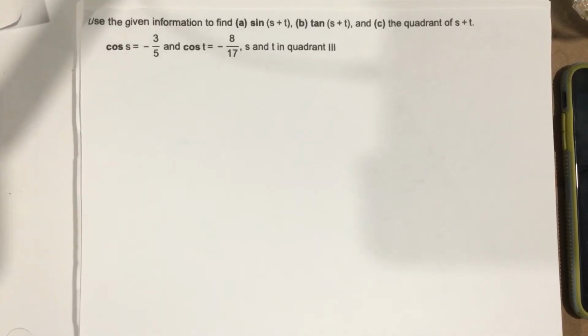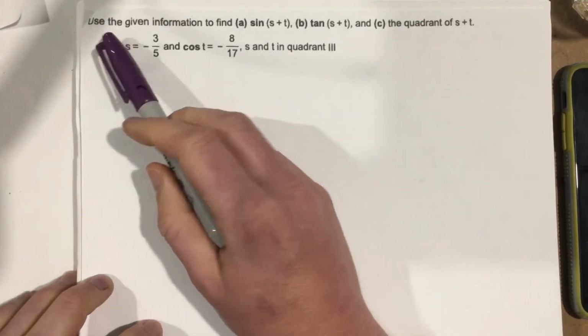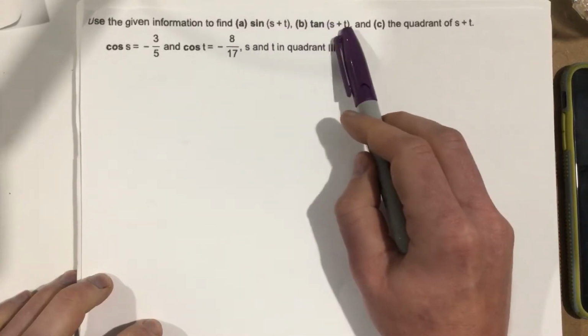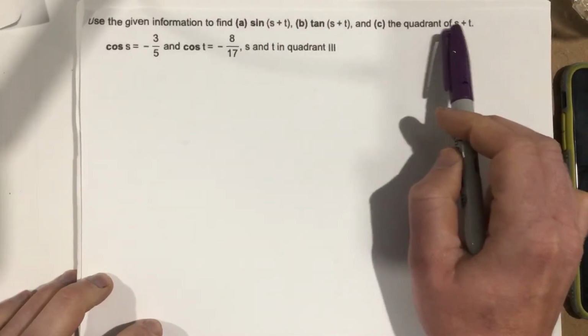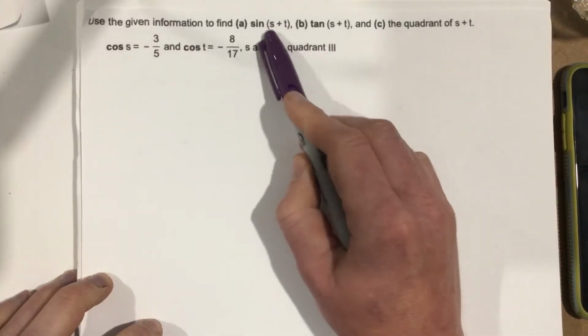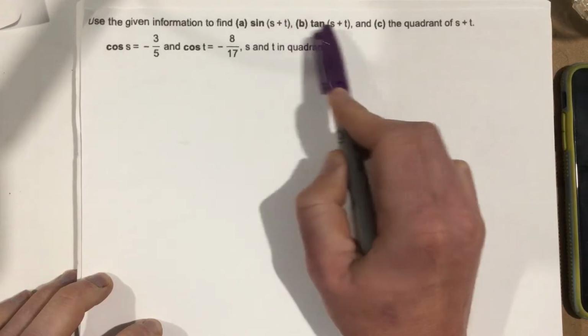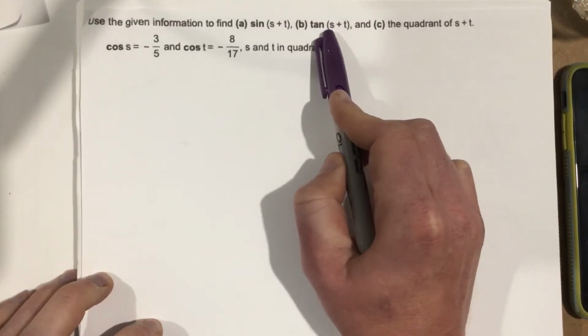This is problem number 7 for assessment number 8. It says use the given information to find sine of s plus t, tangent of s plus t, and the quadrant of s plus t. So you can see we're using sum formulas for sine and sum formulas for tangent. So we're going to be using our sum and difference formulas.